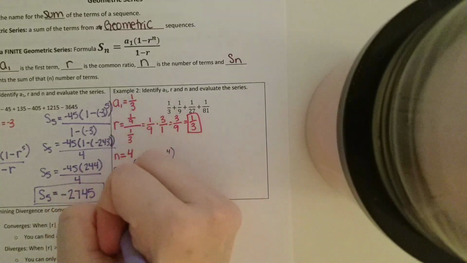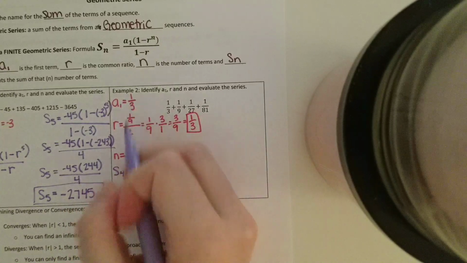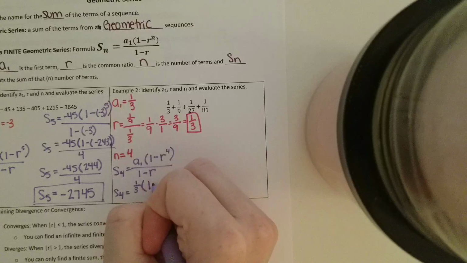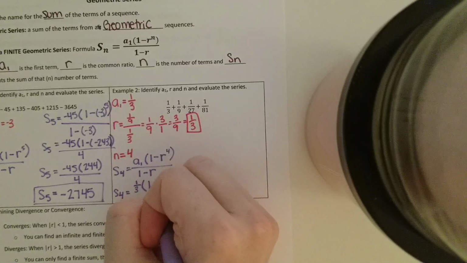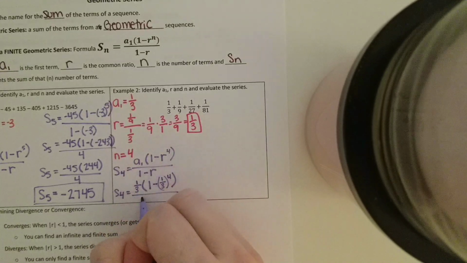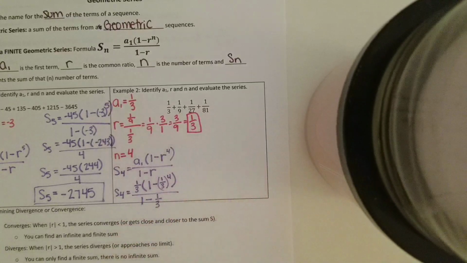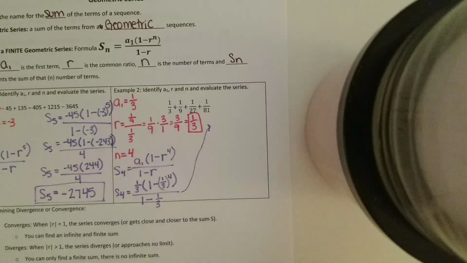So we're going to plug a few more things in. So we're going to have S sub 4 equals, our A1 in this case is 1/3 times 1 minus, our R is 1/3 to the 4th power, all over 1 minus our R again, which is 1/3. So I'm going to bring it up over here.